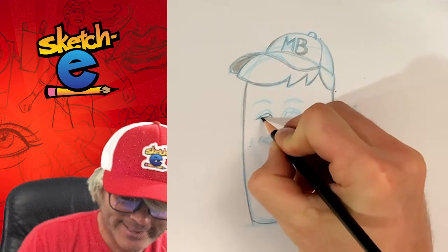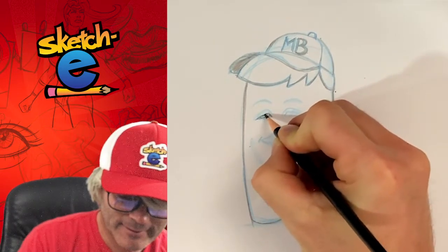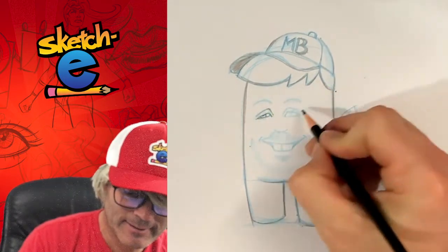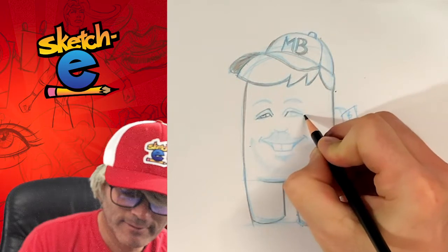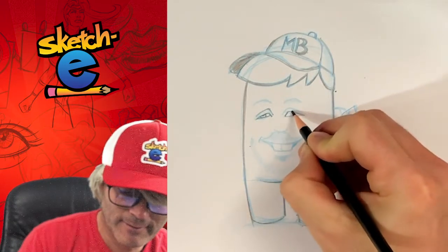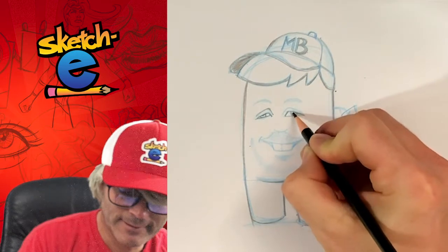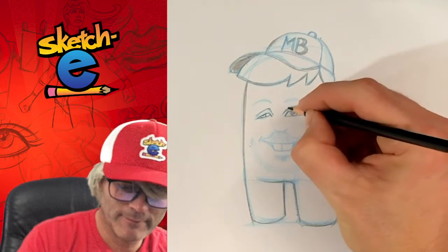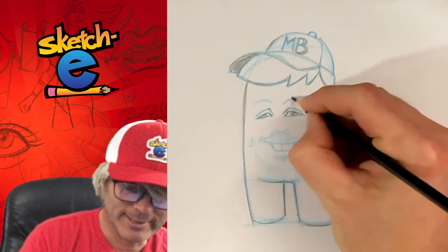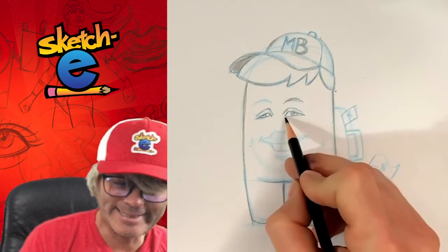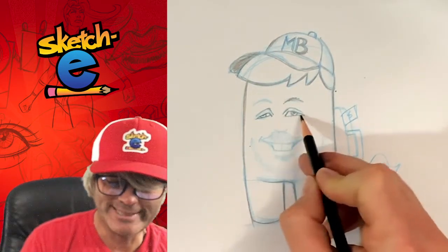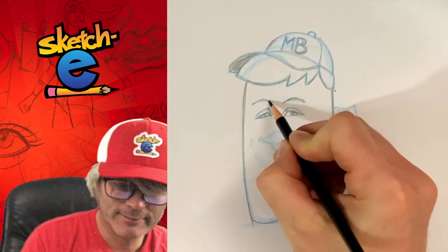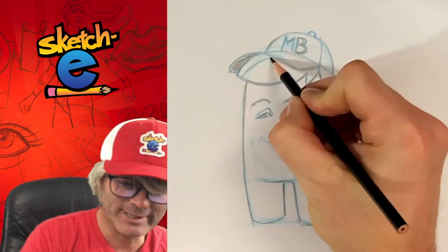Draw an eye here. See? And then the inside of his eye. See how he looks sleepy? And its eyelid. Same thing over here. He looks so sleepy. I draw a little shape in there for his pupil as well. His eyebrow. His eyebrow should go at least the whole distance of his eye. And maybe a little bit over. Doesn't he look happy?